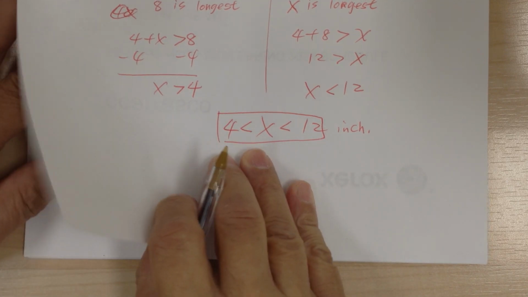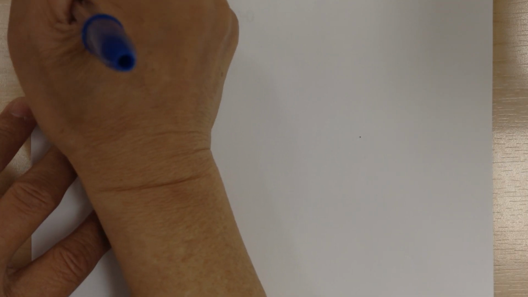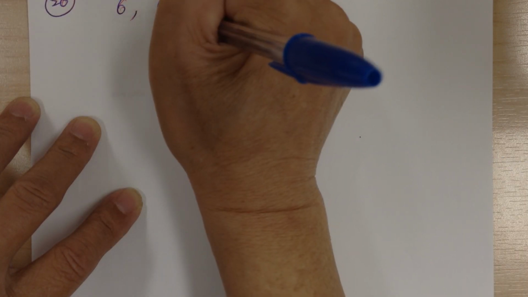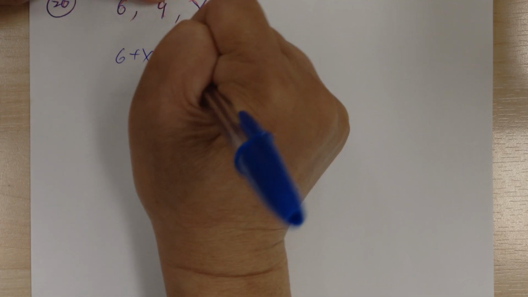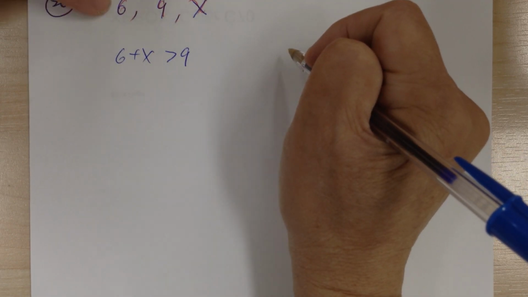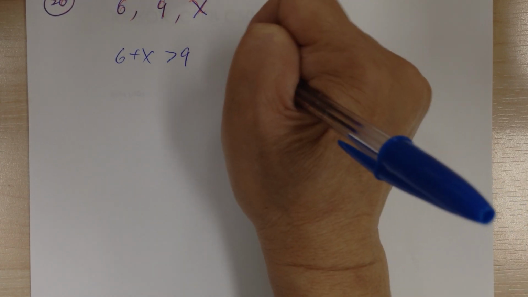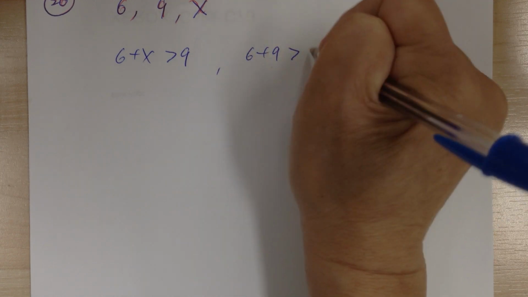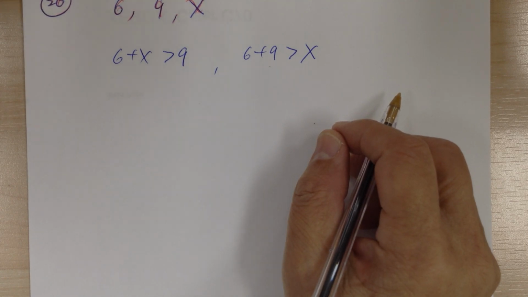Okay, let's go and do number 20. Same thing. You've got 6 and 9 and x. Let's use blue. If 9 is the longer side, then 6 plus x had to be greater than 9. Obviously 6 cannot be the longer side because it's already less than 9. If x is the longer side, that means 6 plus 9 had to be greater than x. Again, the two shorter sides had to add up to greater than the longer side.